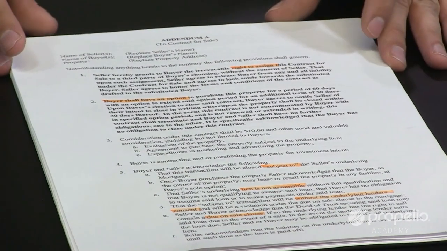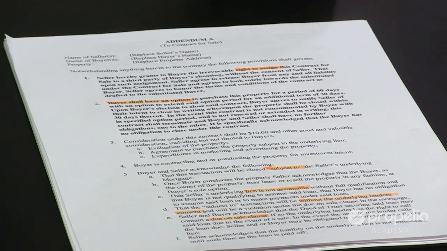This is the part that actually deals with the subject to side of things and with the owner financing side of things. So again, like I talked about before, I'm going to go through and point out the high points. If you want to read anything, if you've got any questions, please don't hesitate to stop me and ask, okay?